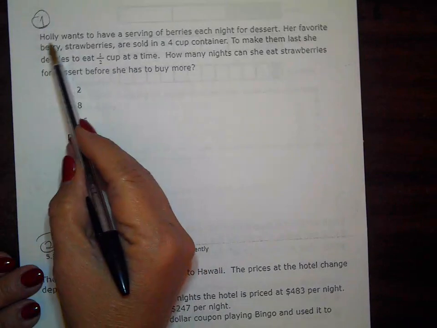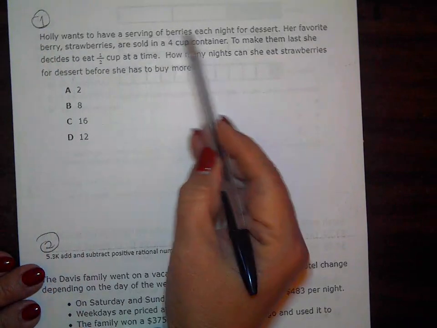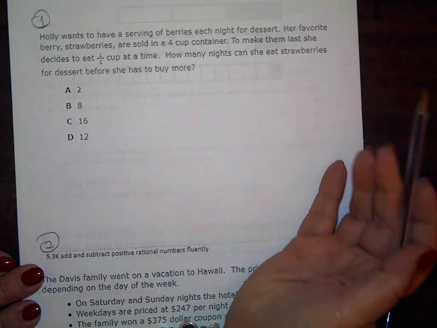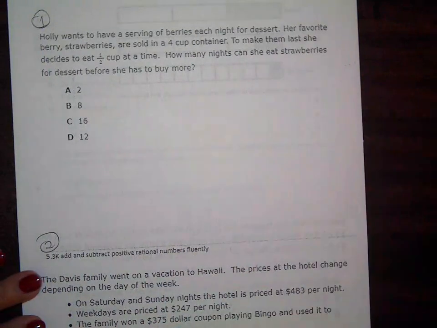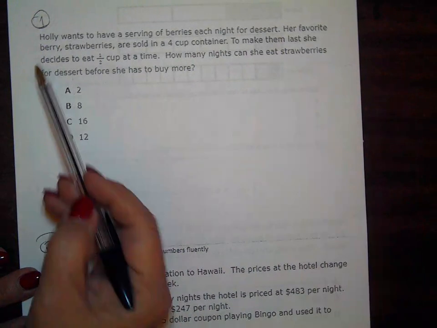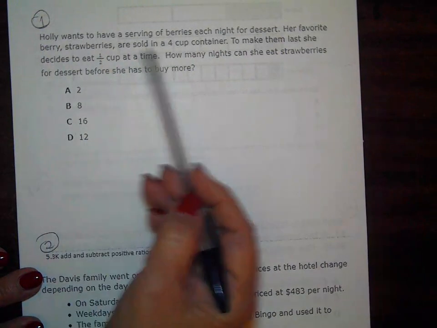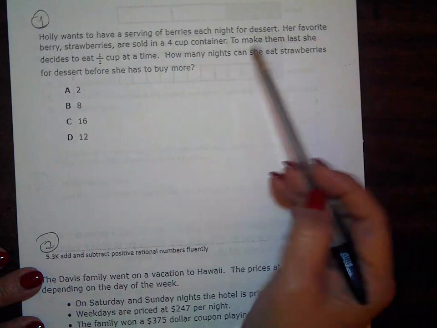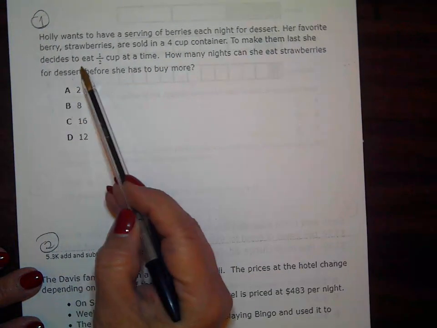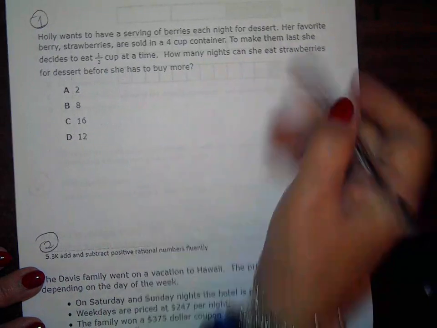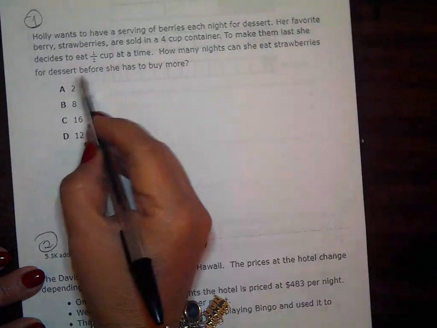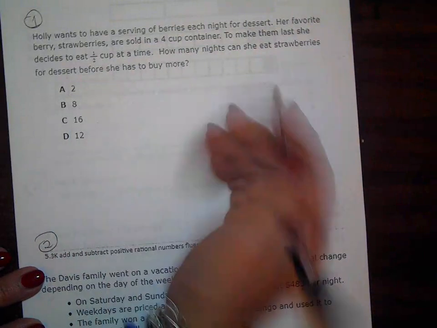So reading the first one, Holly wants to have a serving of berries each night for dessert. Okay, so some of you like to have fruit in the evening for dessert. Her favorite berry, strawberries, are sold in 4-cup containers. To make them last, she decides to eat half a cup at a time. So how many nights can she eat strawberries for dessert before she has to buy more?